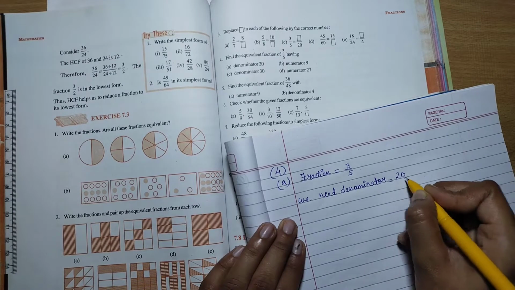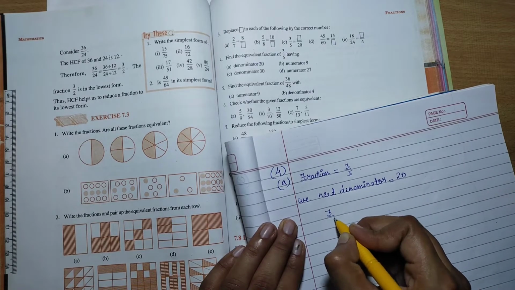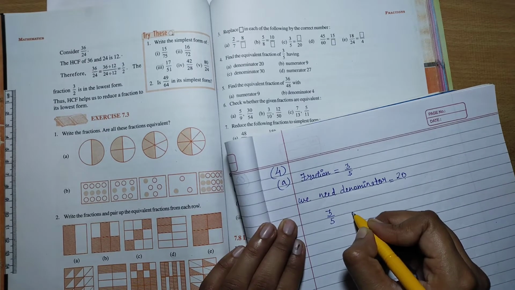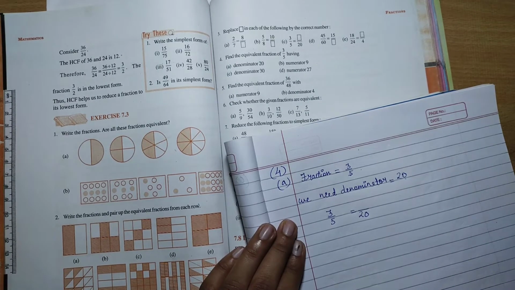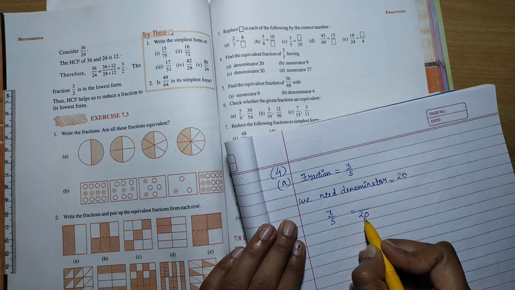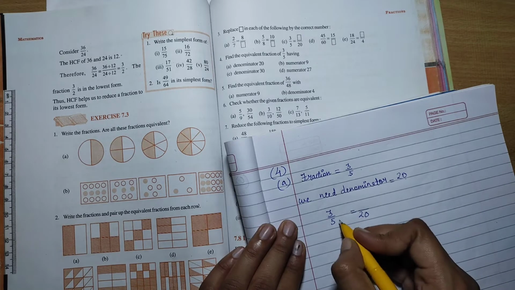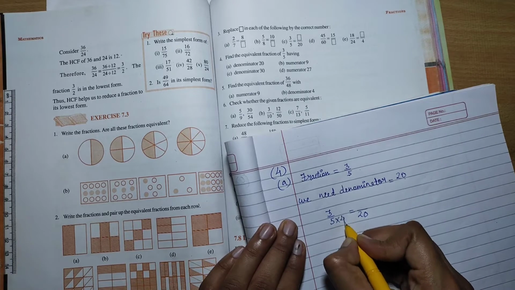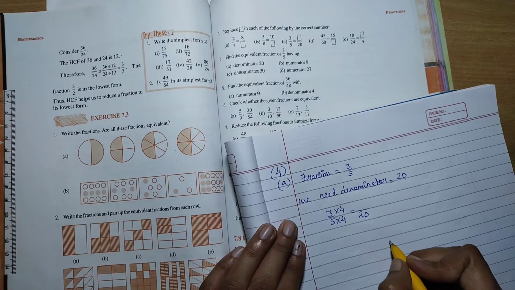Now in order to get 20 here in the denominator, how our fraction will look, let us also write it. 3 by 5 we have to write in such a way that 20 should be the denominator. It is obvious that to get 20 as a denominator we need to multiply, then only we will get. So let us read the table of 5. 5 1s are 5, 5 2s are 10, 5 3s are 15, 5 4s are 20. So here we have to multiply 4 with the denominator and with the numerator as well.